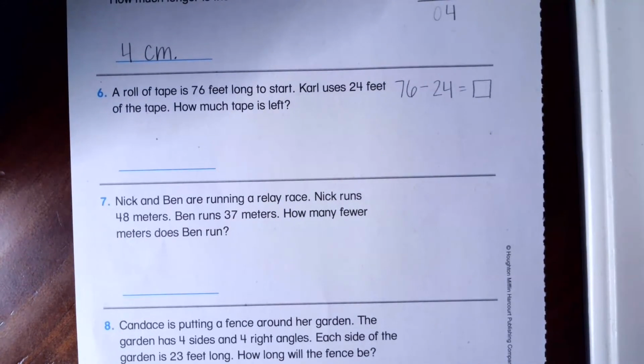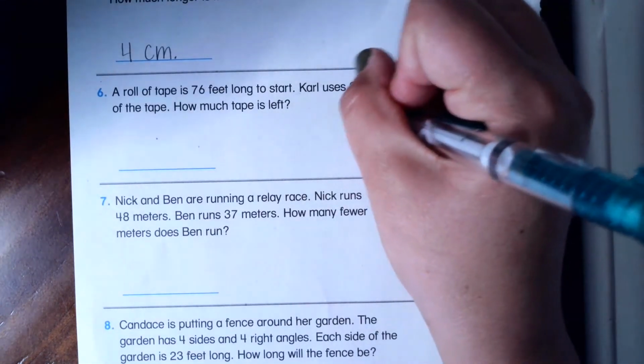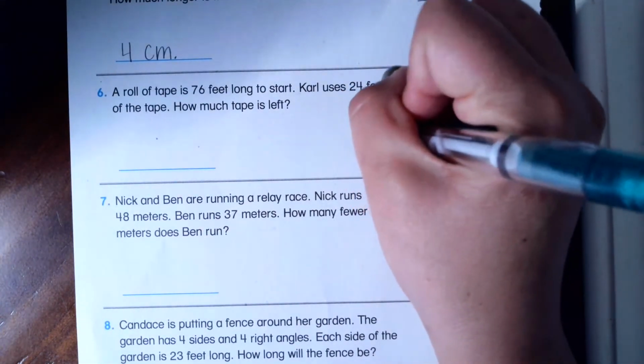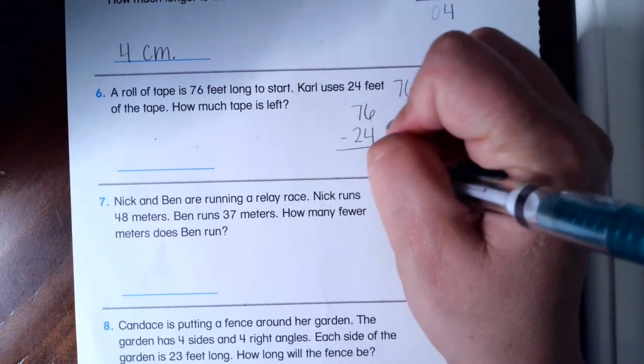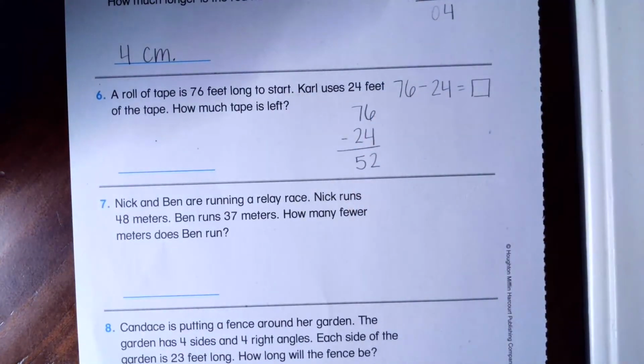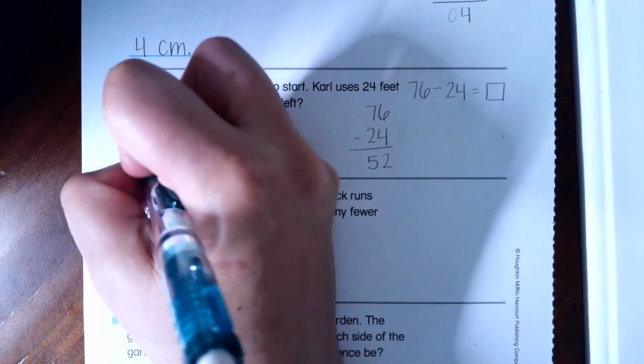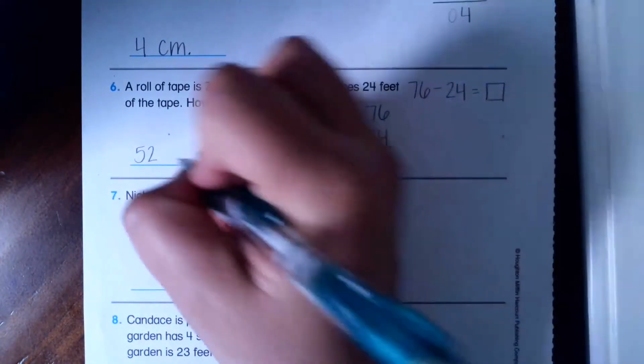Can I solve an unknown? That's not an unknown start. What am I saying, Mrs. Peterson? This is just a subtraction problem, right? 6 minus 4 is 2. 7 minus 2 is 5 for an answer of 52 feet.